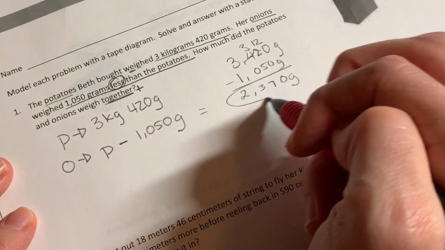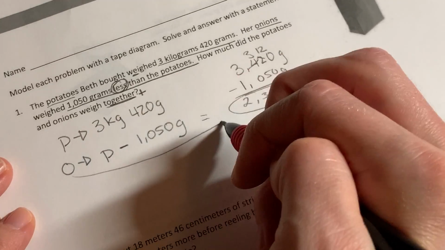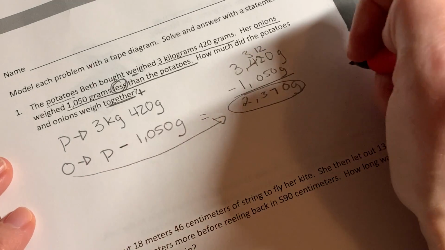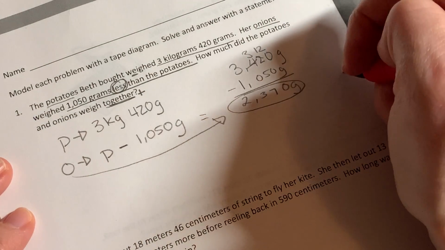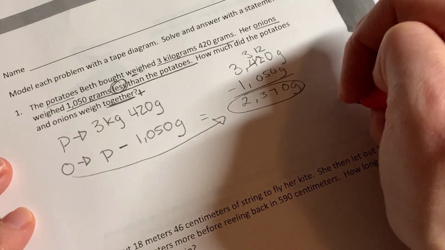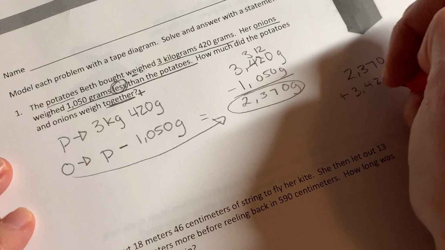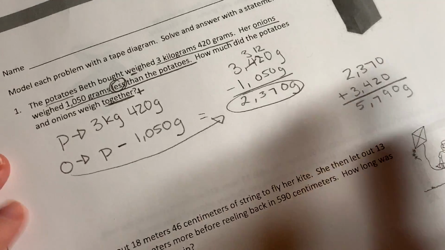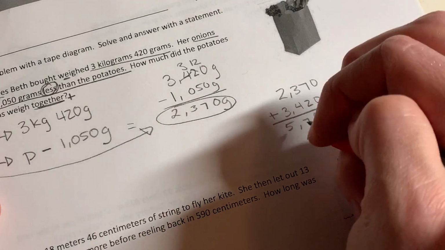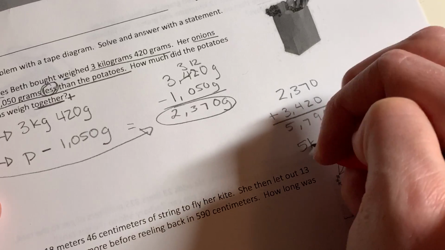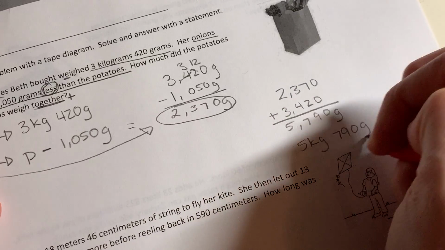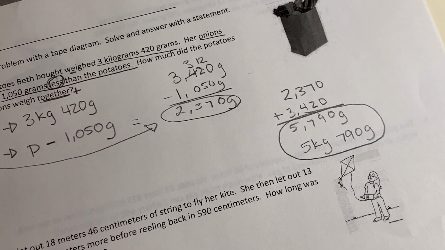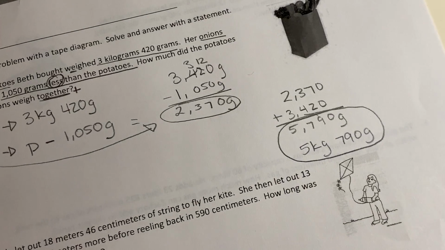All right, so we know that the onions are 2,370 grams. But we want to know the total of the onions and the potatoes. So that means I'm going to add 2,370 grams plus 3,420 grams, which gives me 5,790 grams. Now I want to write this in simplest form. So I'm going to say 5 kilograms, 790 grams. Either answer is acceptable, but this would be the simplest form. And when I say simplest form, I mean using the biggest units possible.